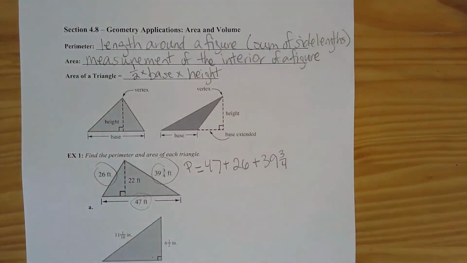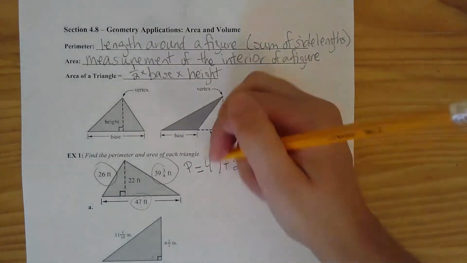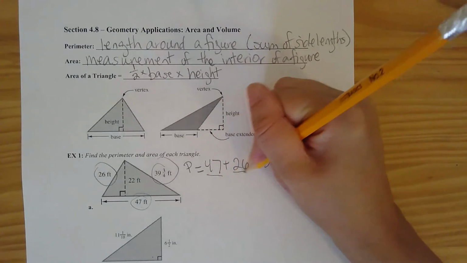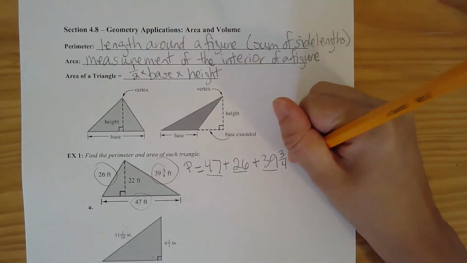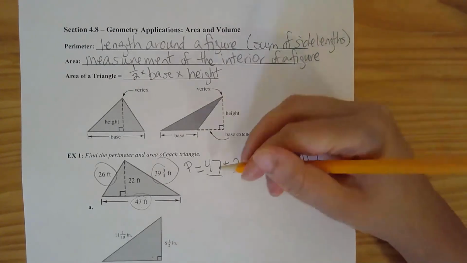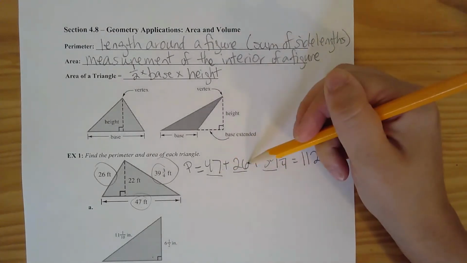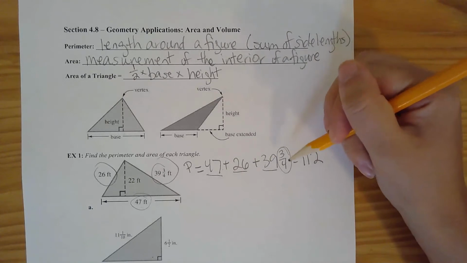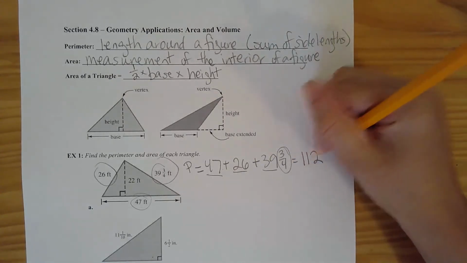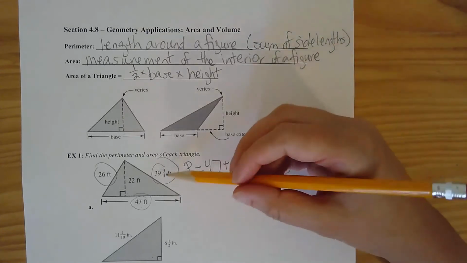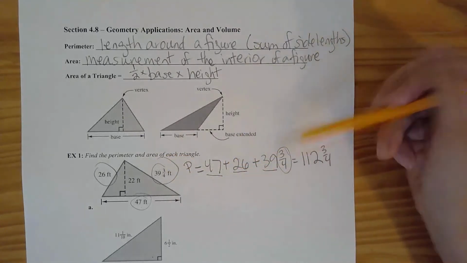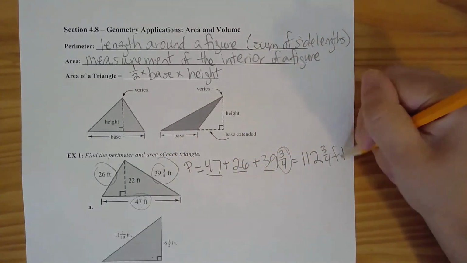So what I would do, honestly, is just add all of the whole parts together and then add the fractional parts together. So the whole parts, you have 47, 26, and 39. If you add all of those whole parts together, you get 112. And then the fractional parts, you have one and you don't have one, and then we just have the 3/4 right here. So our answer would be 112 3/4. The units are in feet, because we have feet plus feet plus feet, which gives us feet.